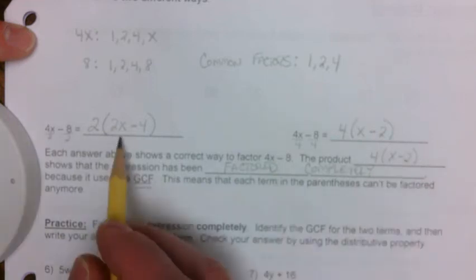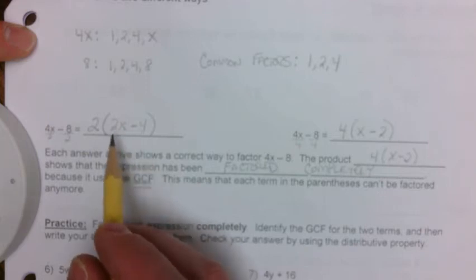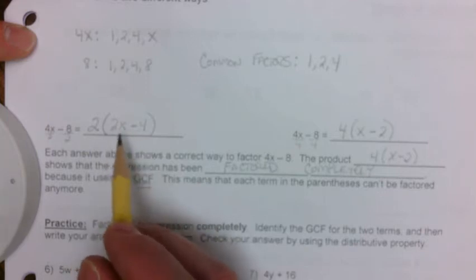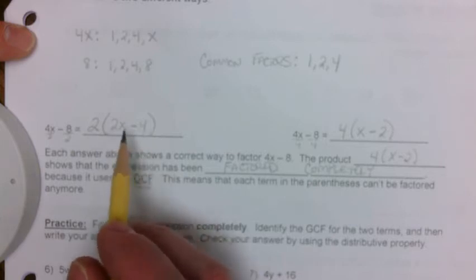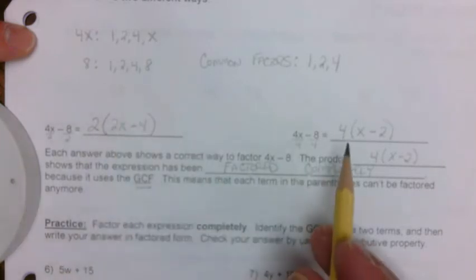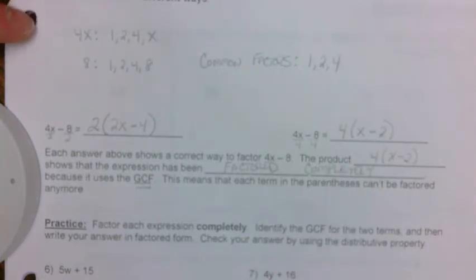If I look at this example and what's in the parentheses, 2x and the negative 4, notice that they still have a common factor of 2. So I would still be able to divide each of these by 2, meaning that this has not been factored completely. But when you use the GCF, you have factored completely. So when the directions ask you to factor completely, make sure that you factor with the GCF.